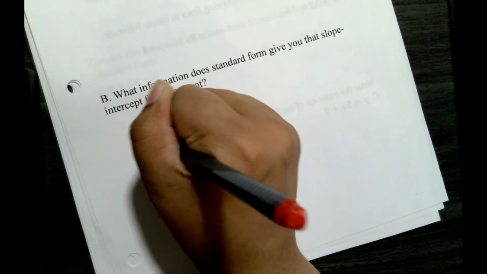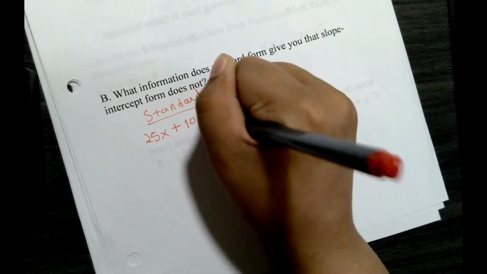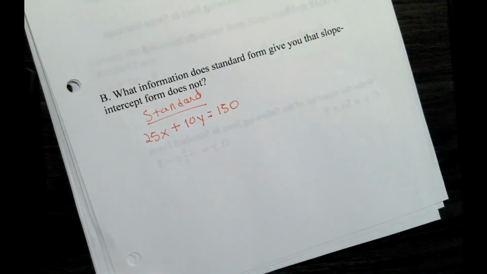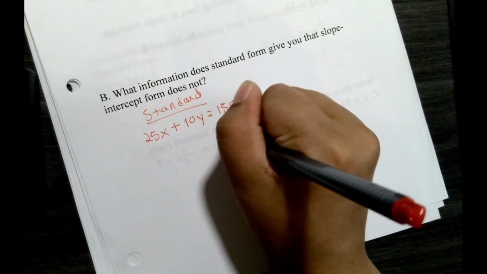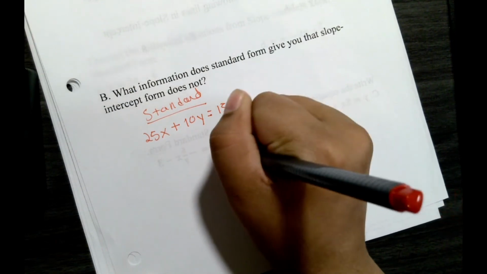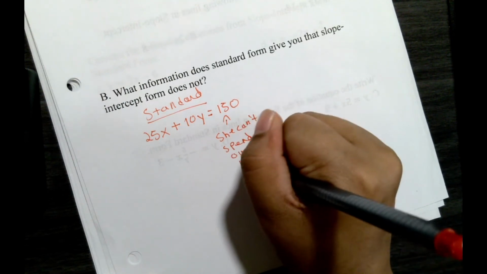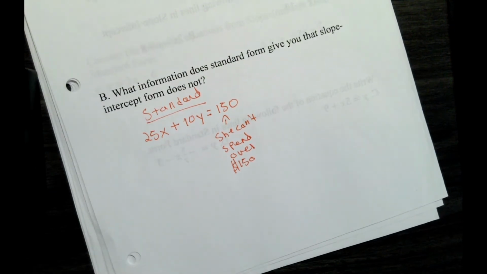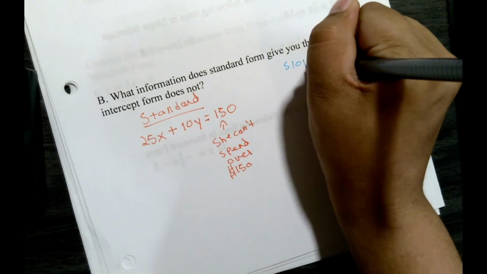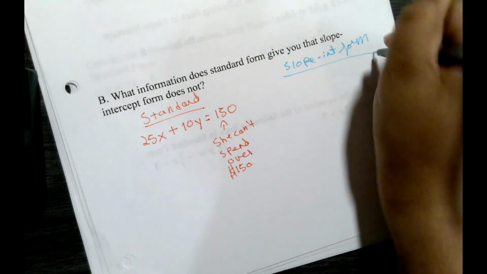So notice in standard form, this tells us she can't spend over $150. We also get an idea of what each thing costs. However, with slope-intercept form, I'm just going to go ahead and give it to you.